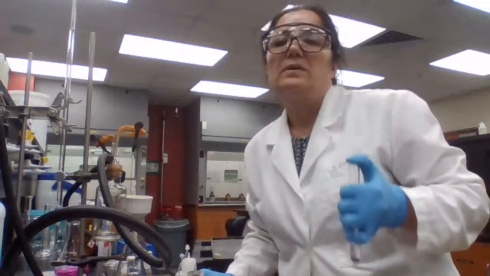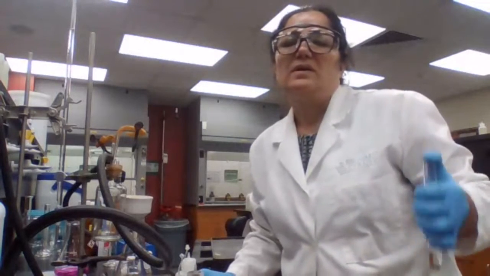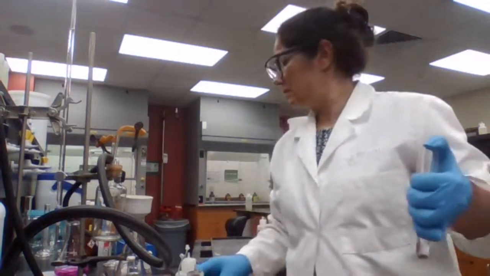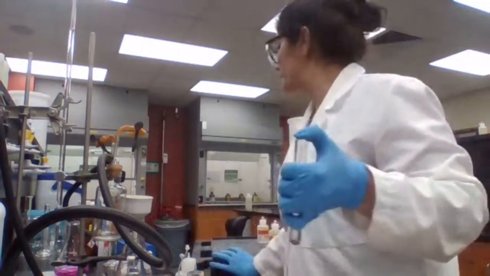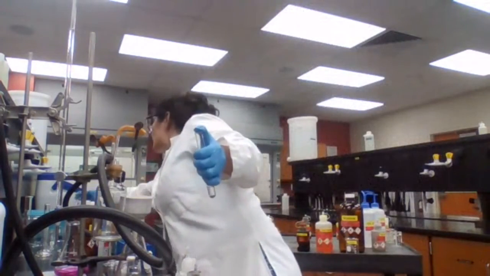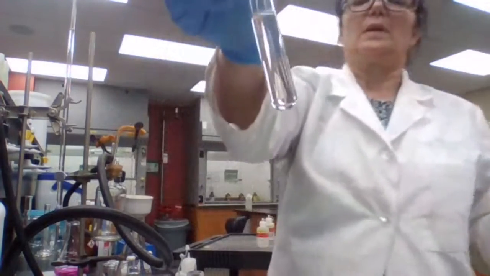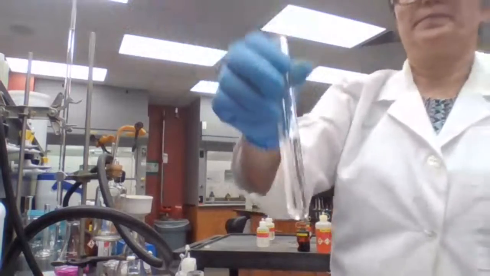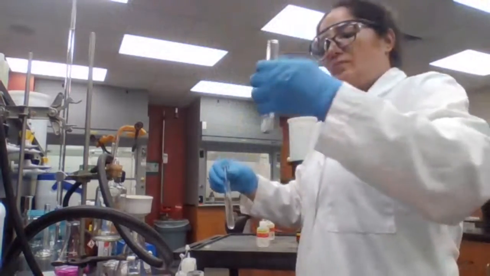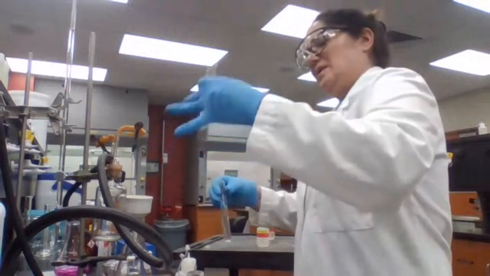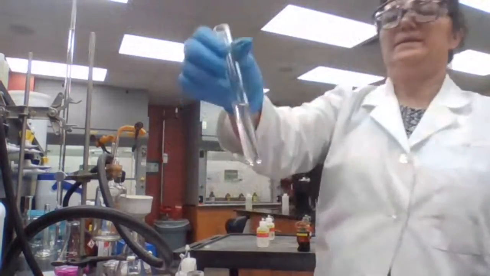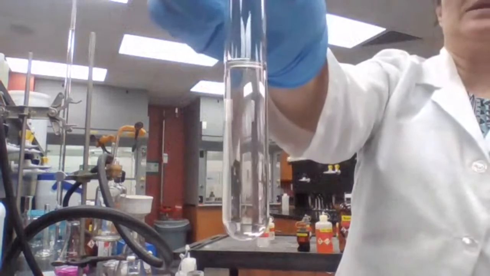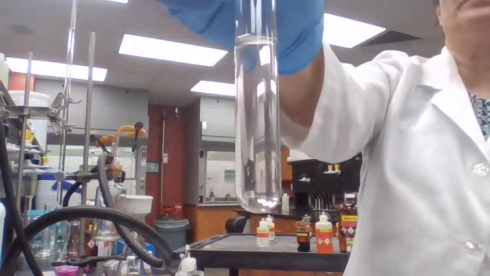Yes, Tikva, let me read your question. The silver nitrate test, this is for part A. It turned cloudy, but it's not very clear that the precipitate formed.